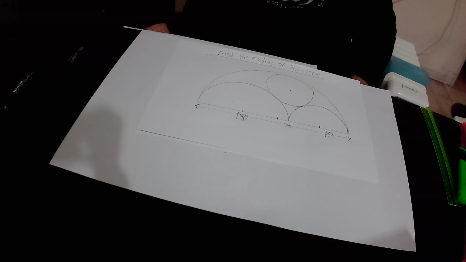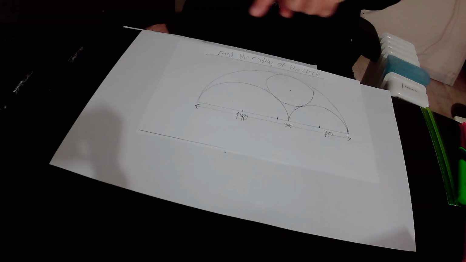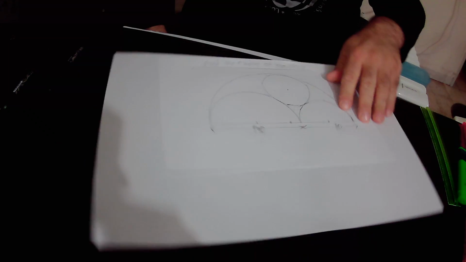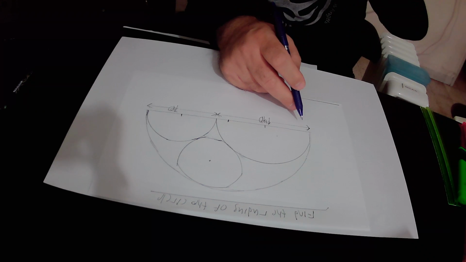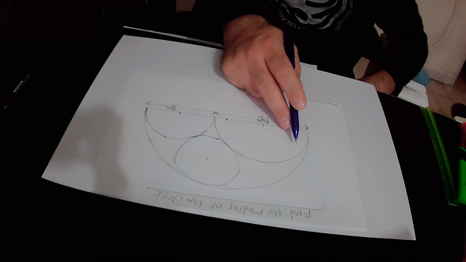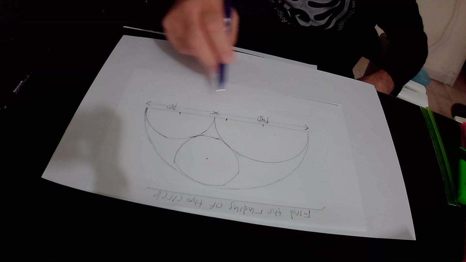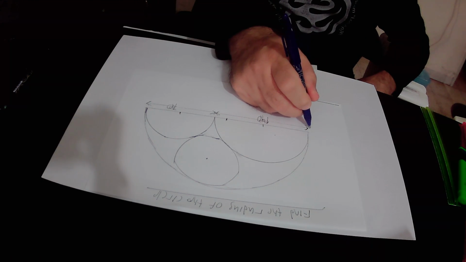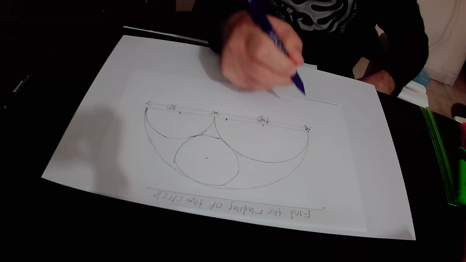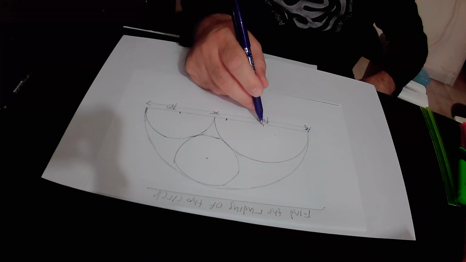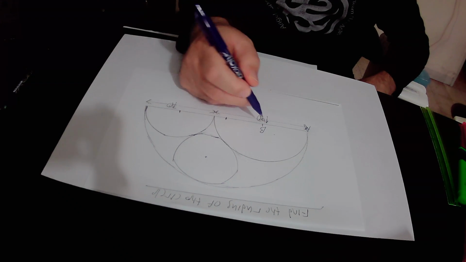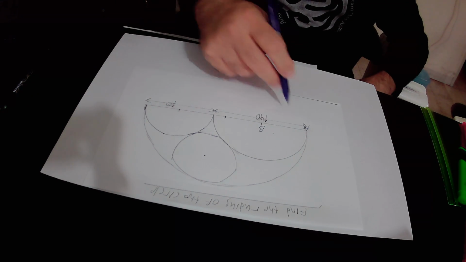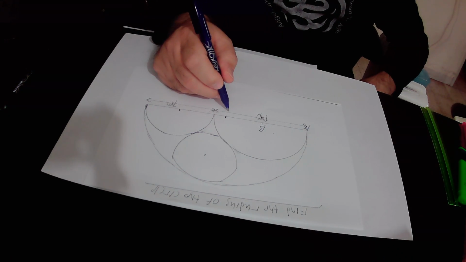So first of all, we will define the relevant points here. The touching point of this semicircle with the biggest semicircle will be defined as A. The center of this semicircle will be defined as B. The center of the biggest semicircle will be defined as O.